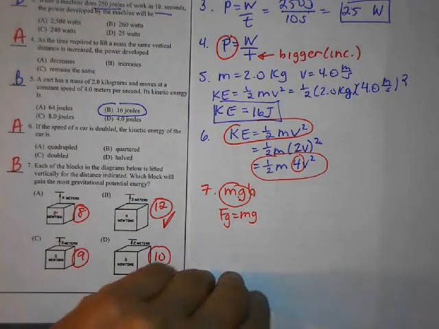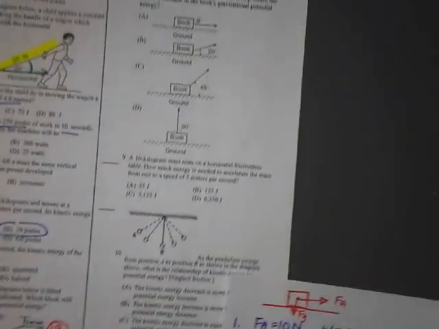All right, let's get a clean piece of paper and do the other side. Here, move the calculator.